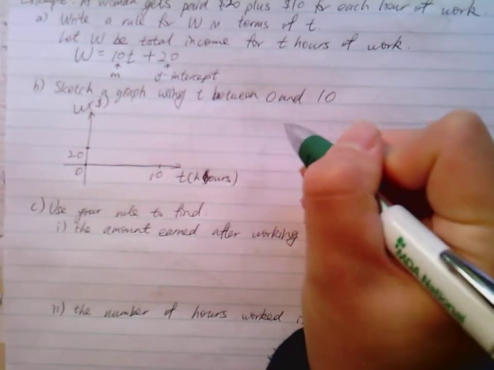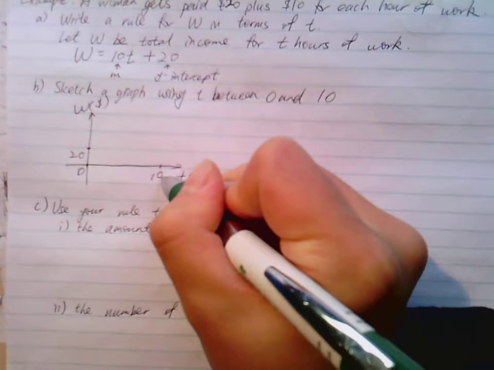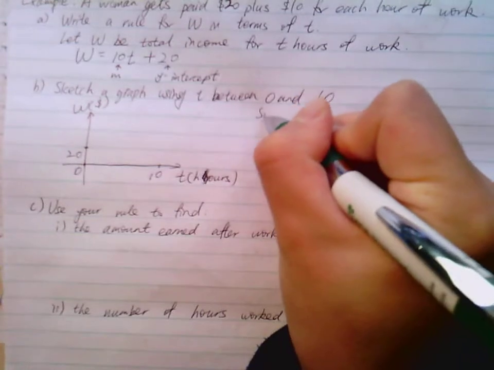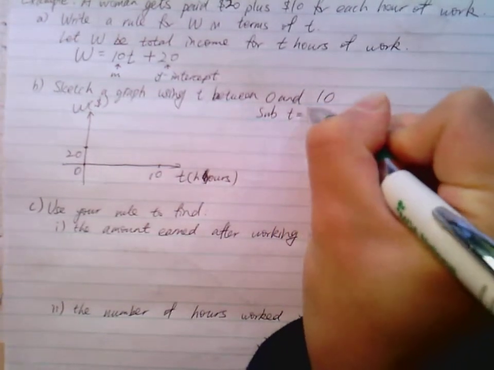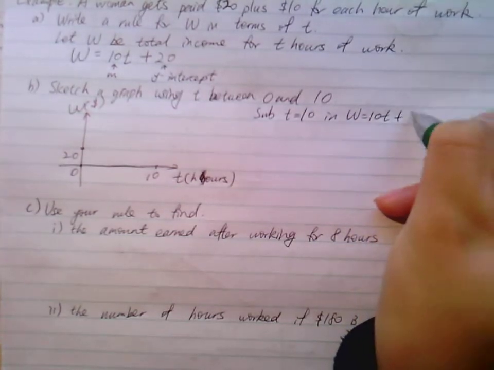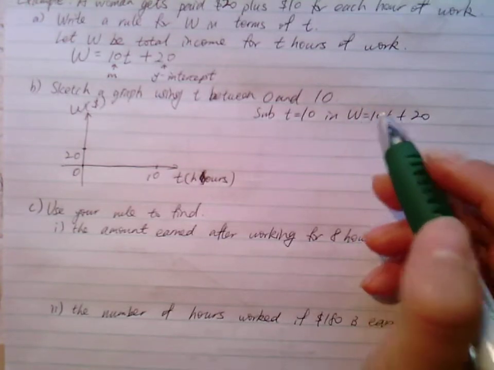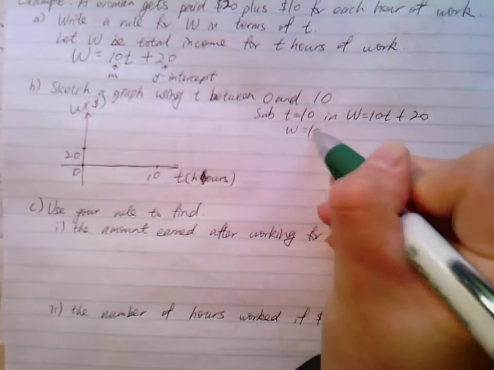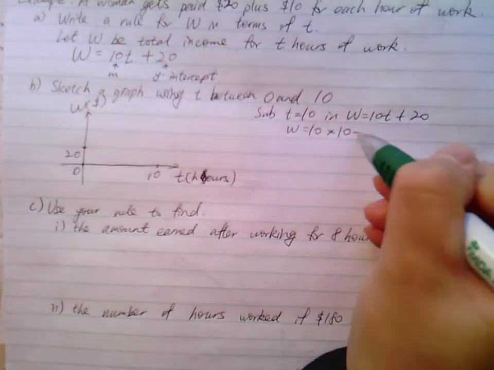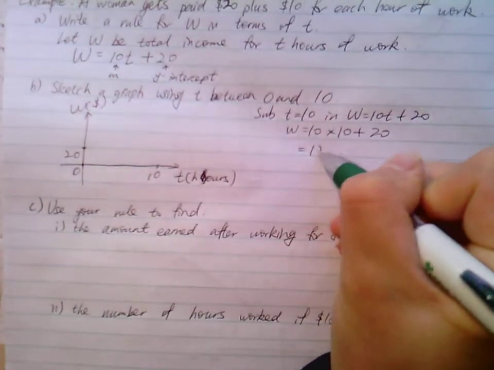Okay, so we can find the other point by finding what the W is at the 10th hour, right? So if we substitute T equals 10 into W equals 10T plus 20, then we can find out the total income after 10 hours. Okay, so let's do that. So W equals 10 times 10 plus 20, which is 120.